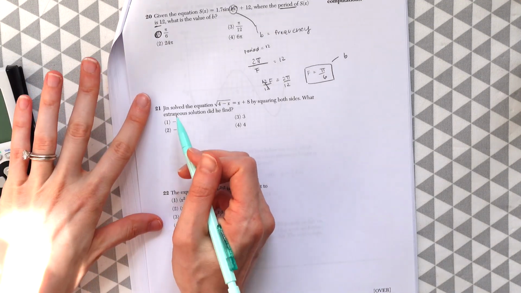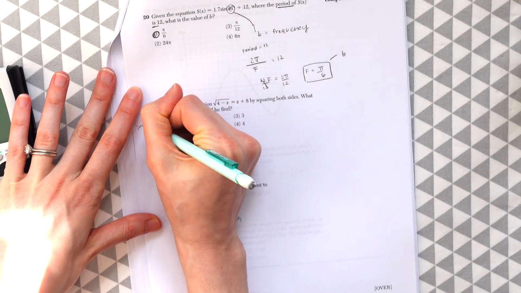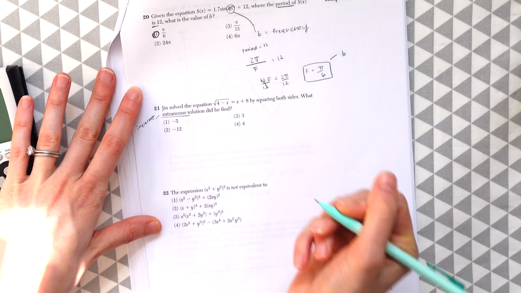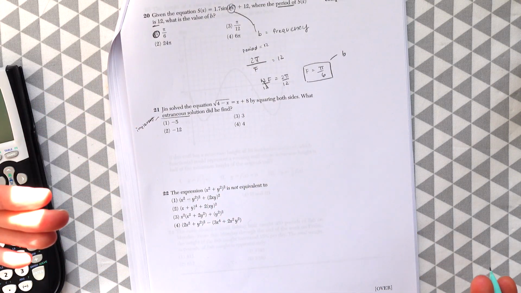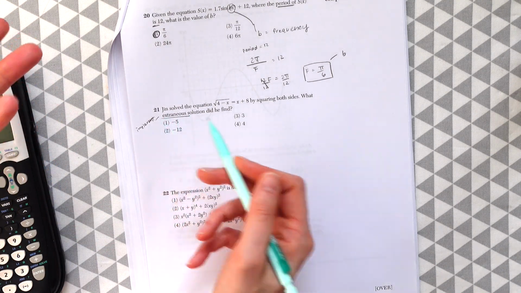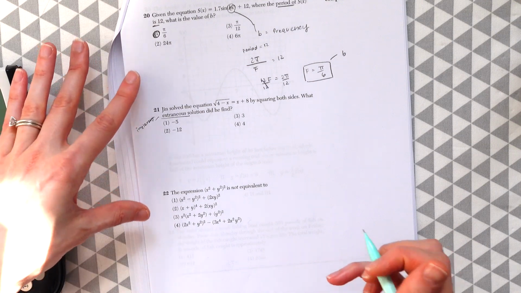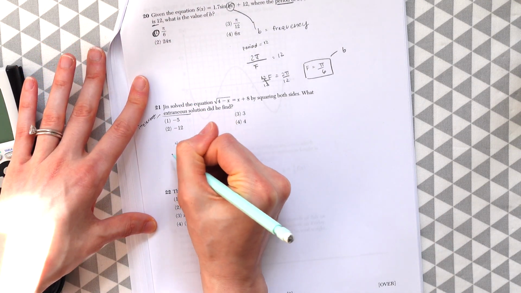So extraneous just means irrelevant, right? Irrelevant answer. So we're going to solve this and look for the solution we usually reject, and that's what's going to be the answer. So it's a little confusing if you miss this word extraneous or don't know what it means. So let's write this out. Let's solve for x as normal.